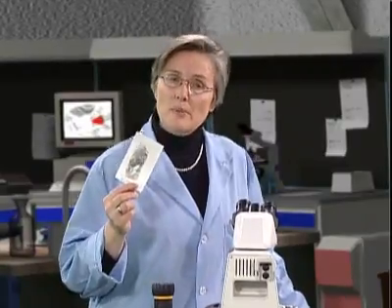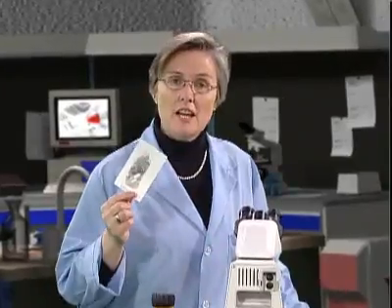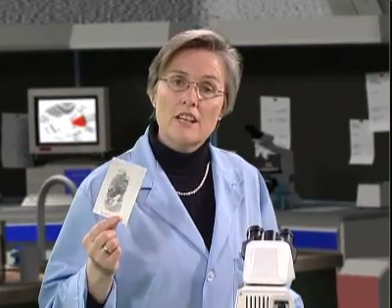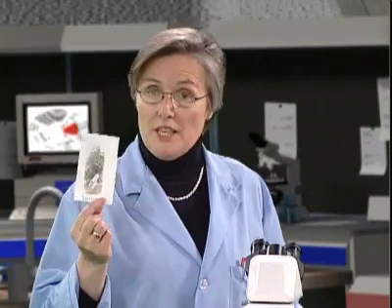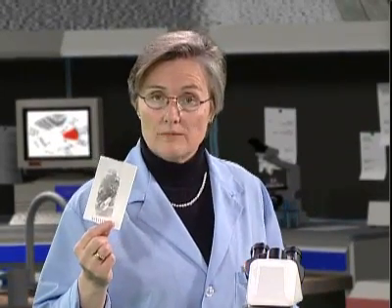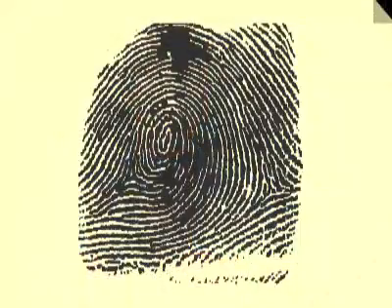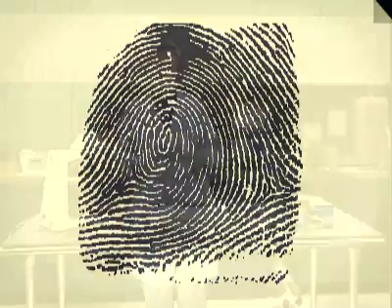Well, that simple process of identifying a basic pattern type is the first step in the comparison of an unknown fingerprint to a known source of a fingerprint. This particular latent fingerprint is a whorl. Remember that the whorls have the overall circular appearance. So our first step is completed.